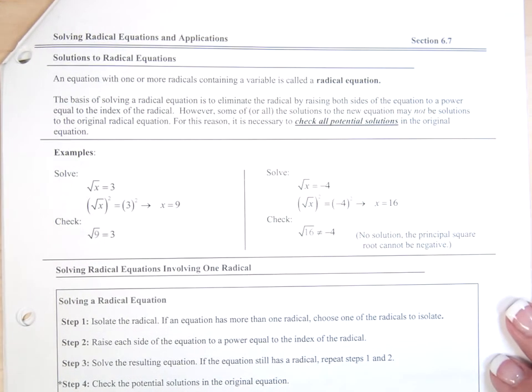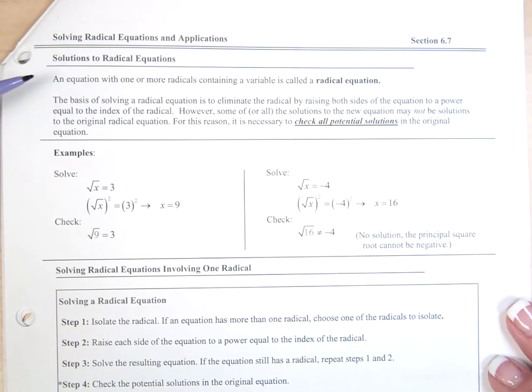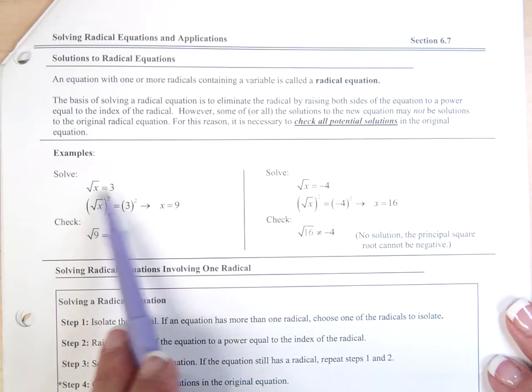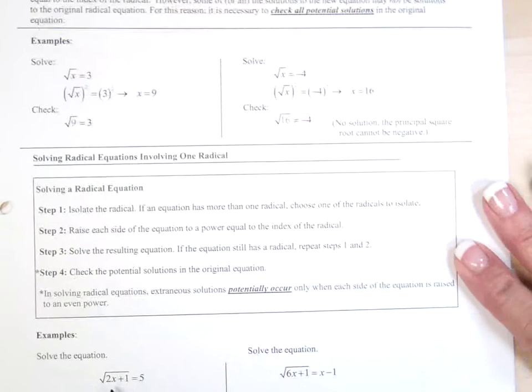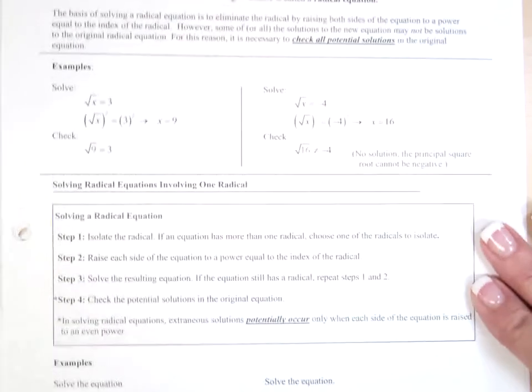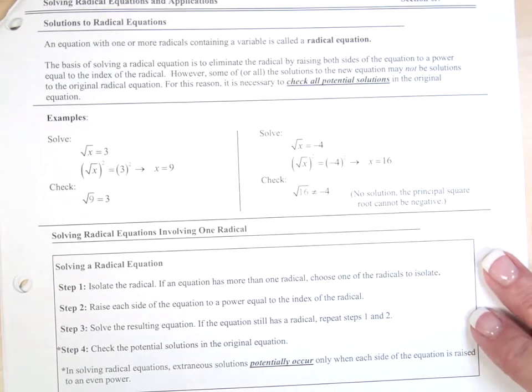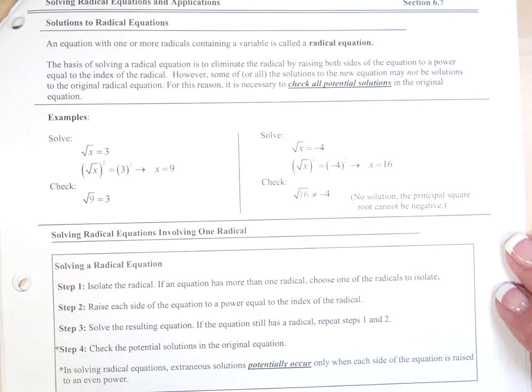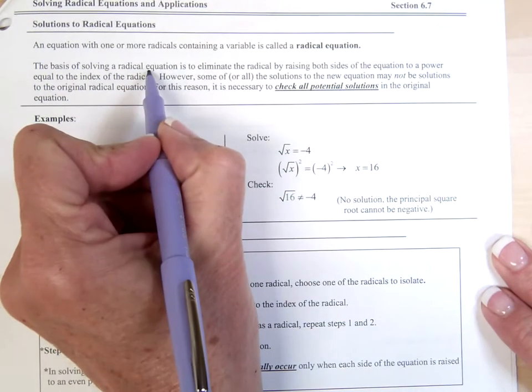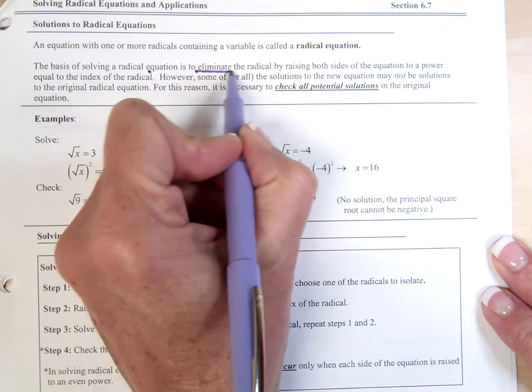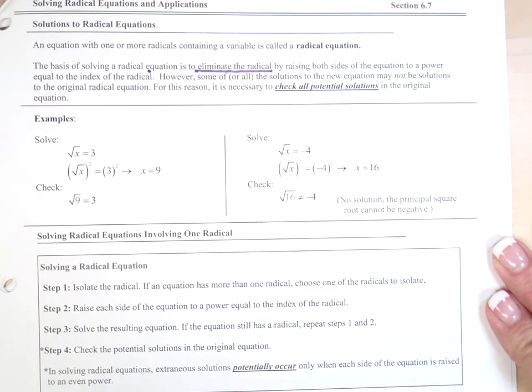This section is solving radical equations. A radical equation is just an equation that contains a radical. You can see all of these are equations that contain a radical. To solve a radical equation, our goal is to eliminate the radical so that we can solve for x. I don't want to know what square root x is. I want to know what x is.